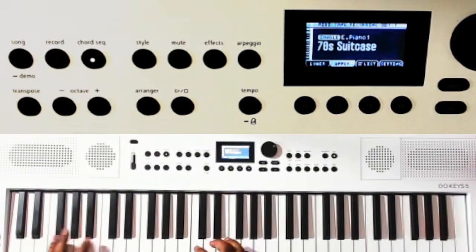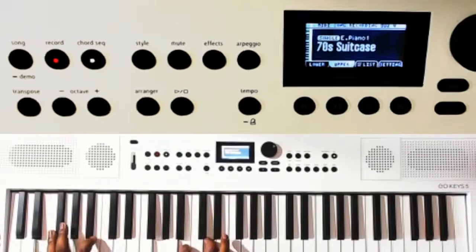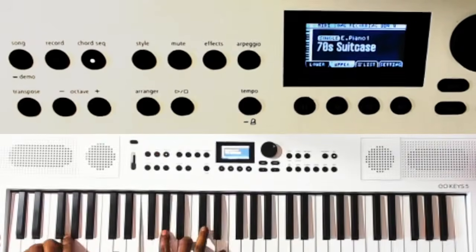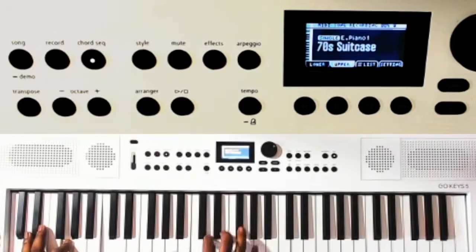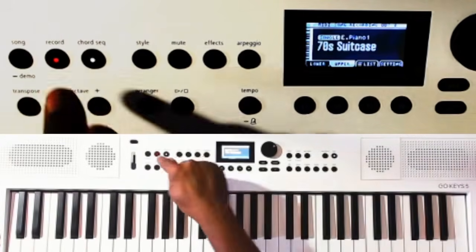And now recording. And all I need to do is hit record to stop.